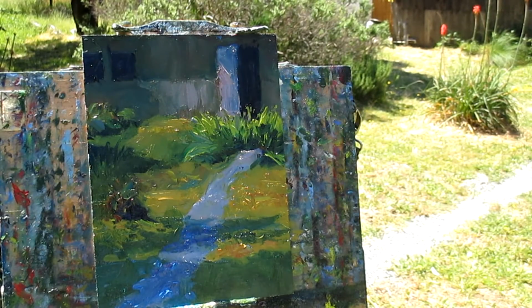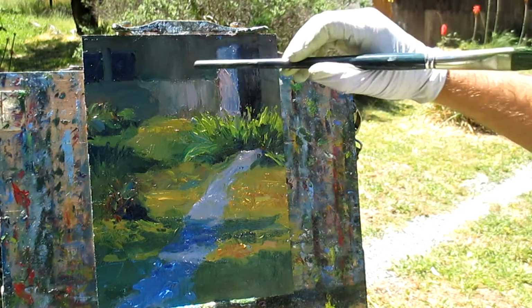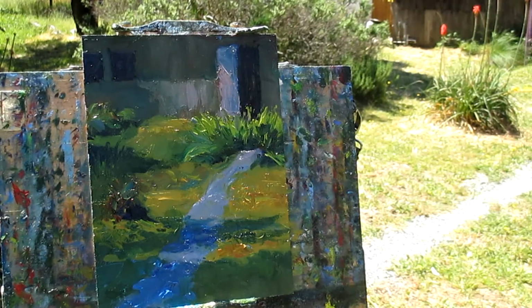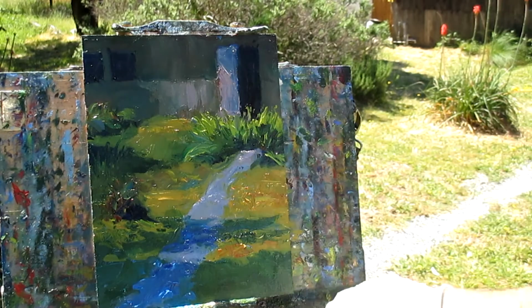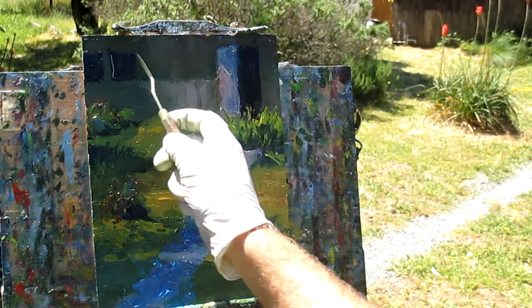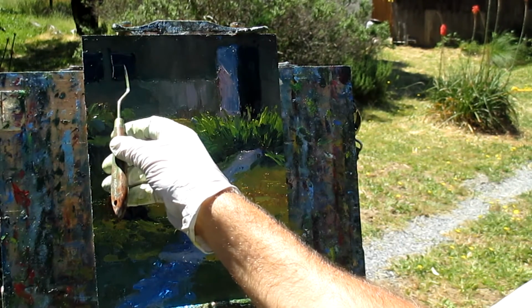So I'm pretty close to calling this one done. It's very simple, and I think what I would do is go and scratch in some of the details, such as the window here. I'll use a palette knife. Might be a little much. I can always push that back.